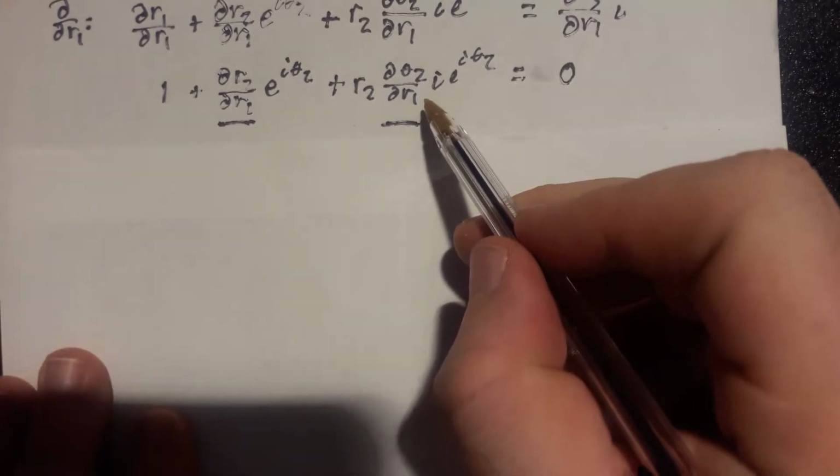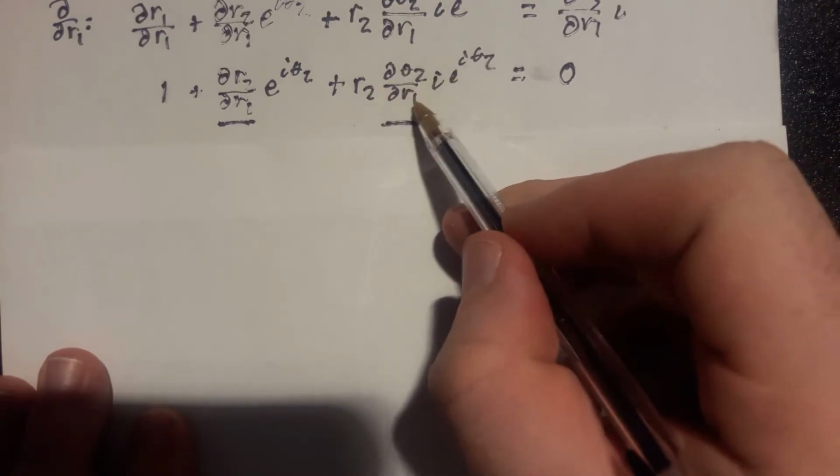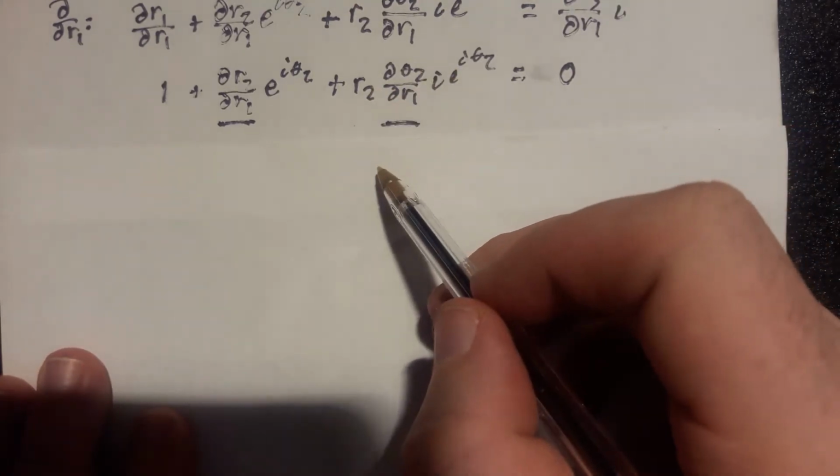All right, in this video we want to look at continuing to solve for our kinematic coefficients. So what we want to do is eliminate this term, and we'll do that by making it pure imaginary, by multiplying by e to the minus i theta 2.